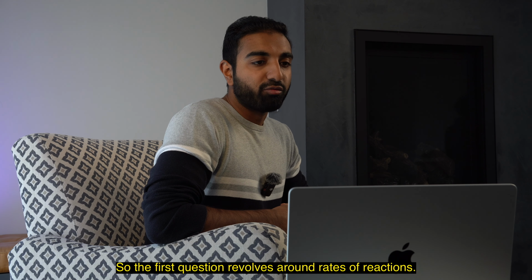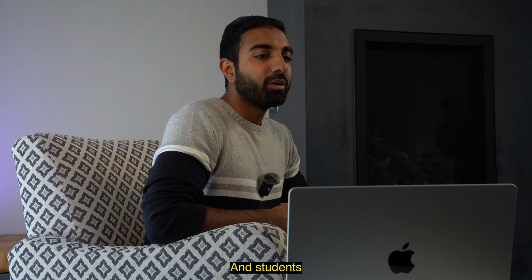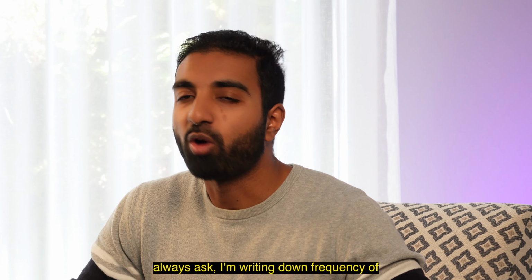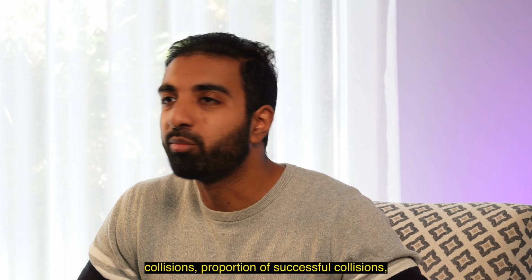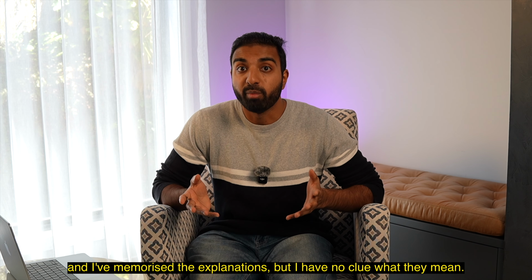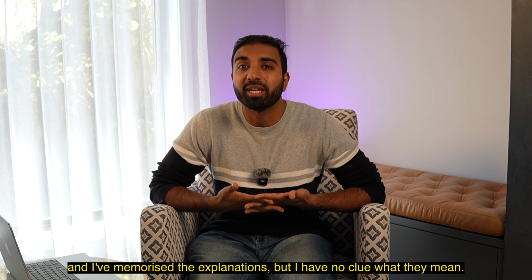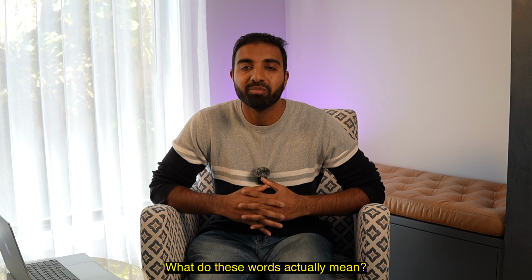Let's get into it. So the first question revolves around rates of reactions. And students always ask, I'm writing down frequency of collisions, proportion of successful collisions, and I've memorized the explanations, but I have no clue what they mean. What do these words actually mean?